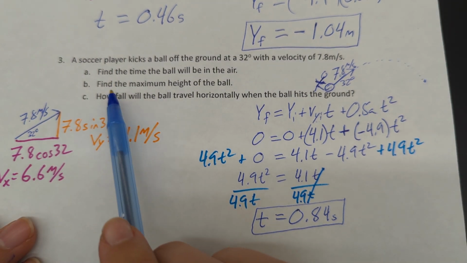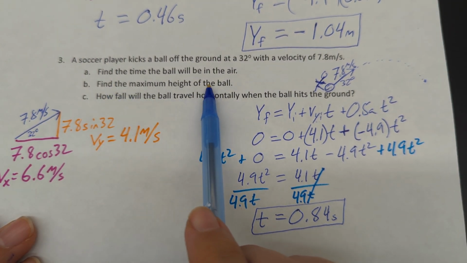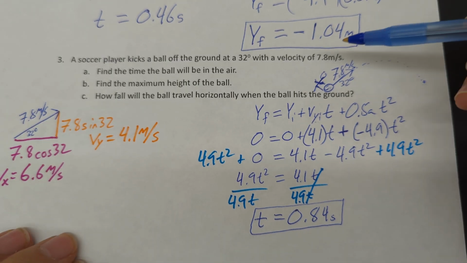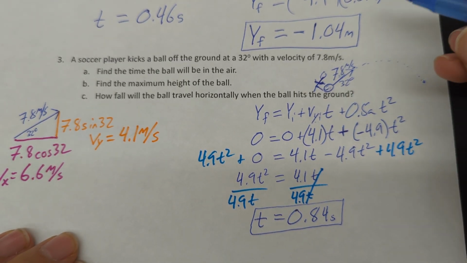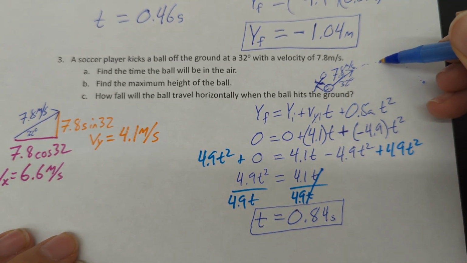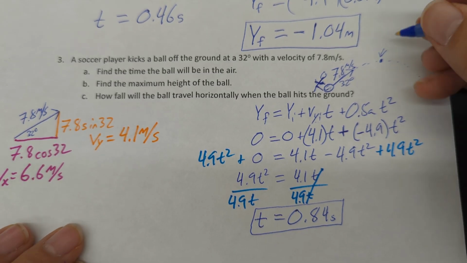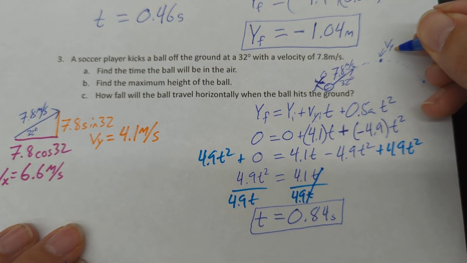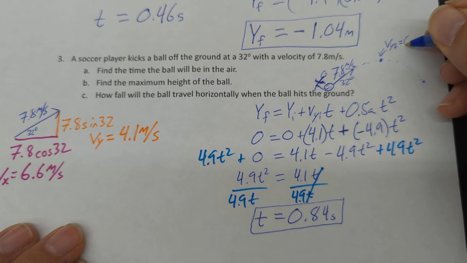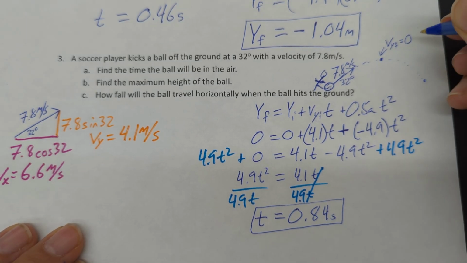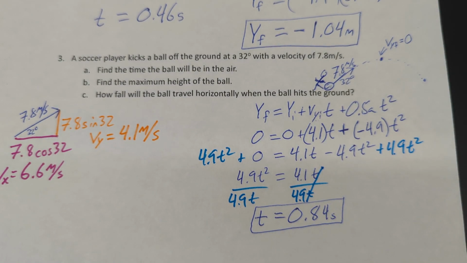Next, it asks, find the maximum height of the ball. When we're looking for maximum height, we have to remember that right here at our maximum height, Vyf equals 0 at that height. So we could use that to our advantage when we're trying to find that height.